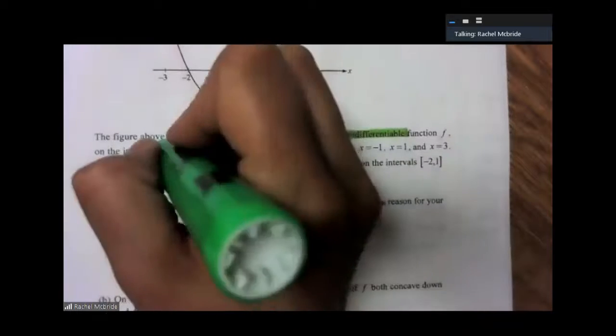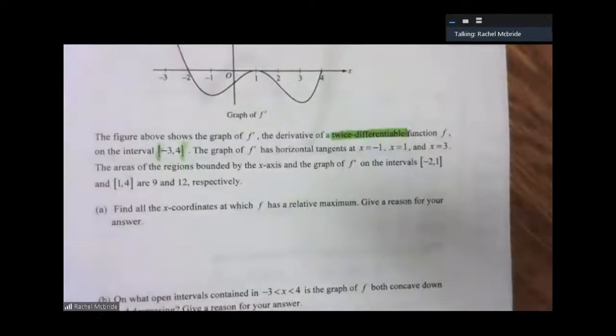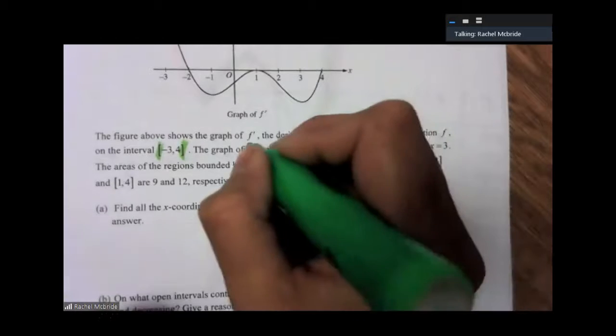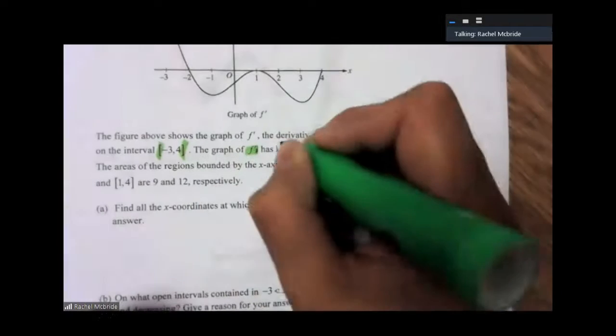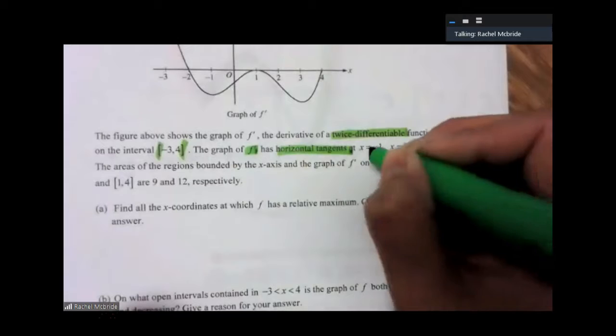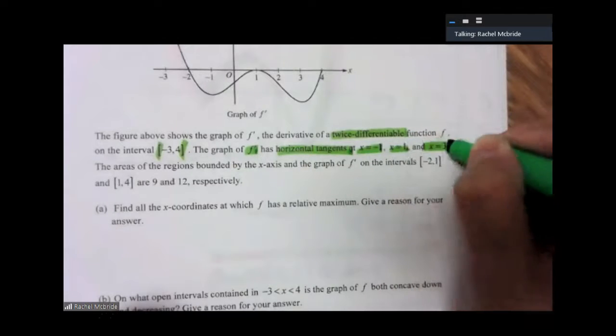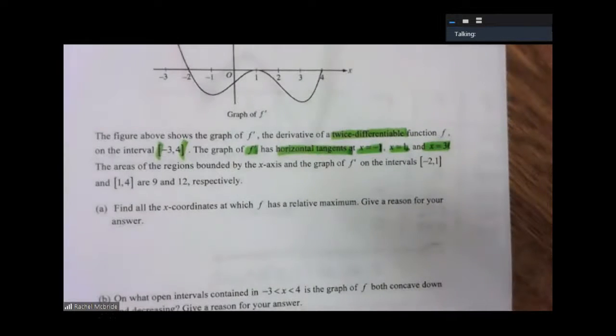We have a closed interval. We are told that f prime has horizontal tangents at -1, 1, and 3.